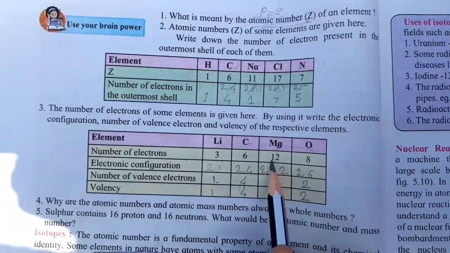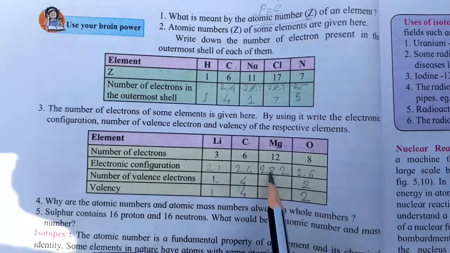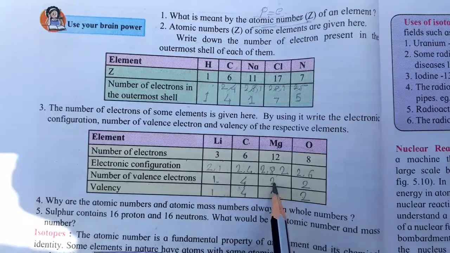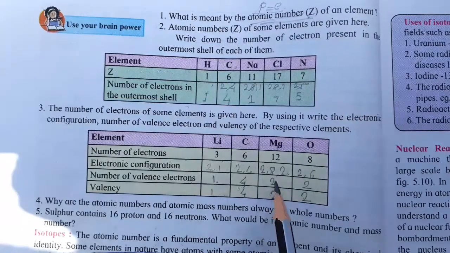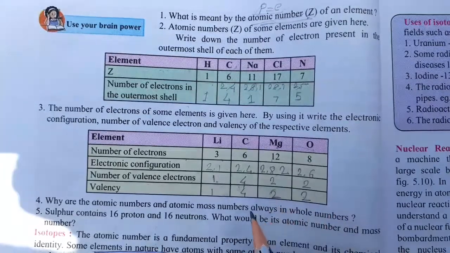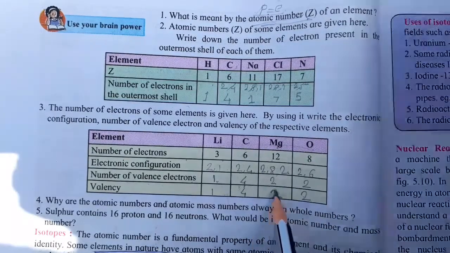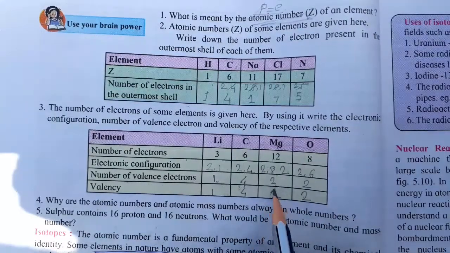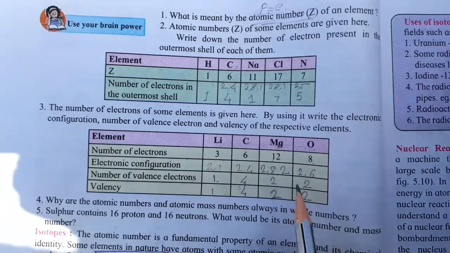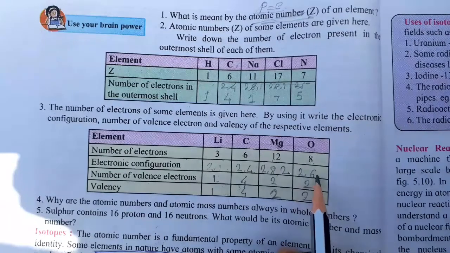Magnesium, number of electrons are 12, electronic configuration 2 8 2 and the number of valence electrons are 2, valency is 2. So if the valence electrons are 4 or less than 4, we take the valence electrons as the valency. Oxygen 8, electronic configuration is 2 6.